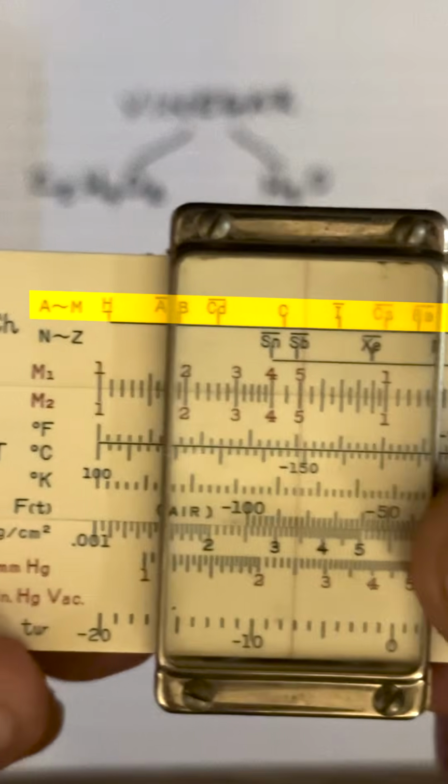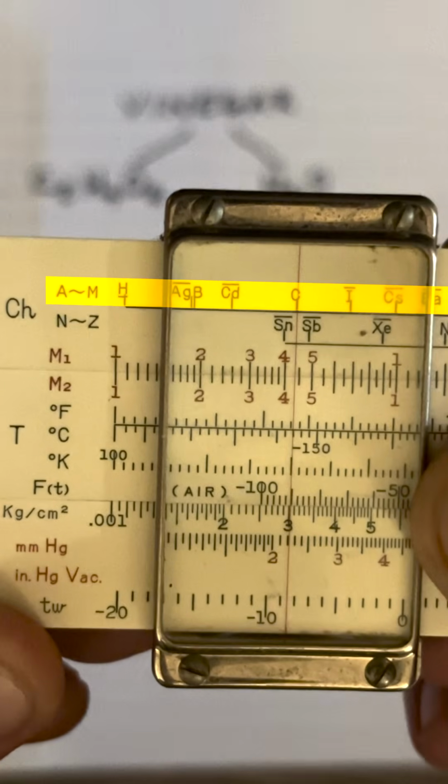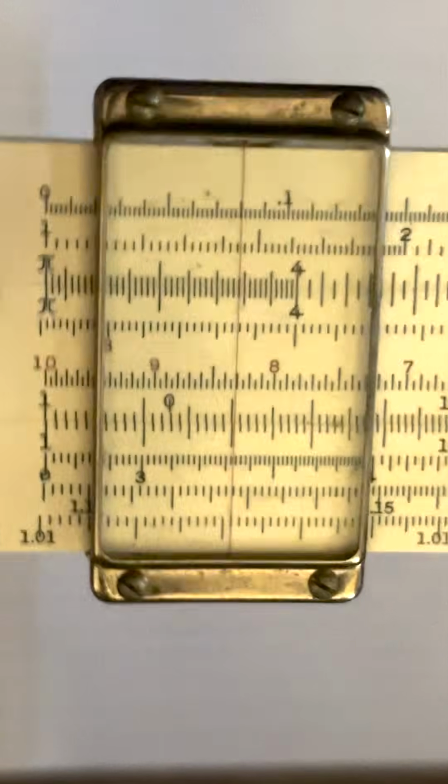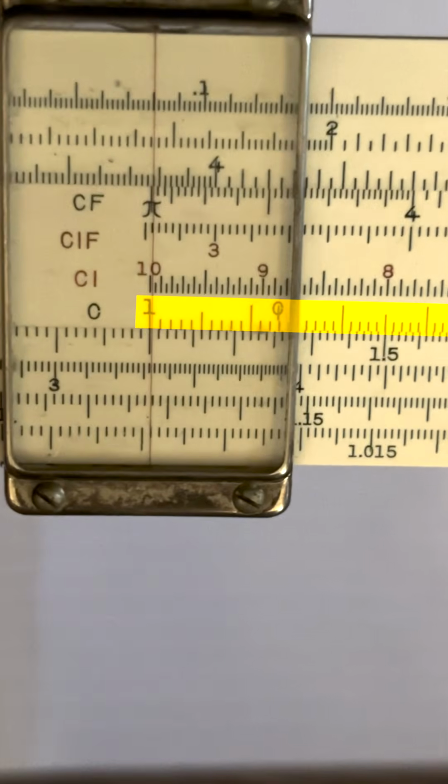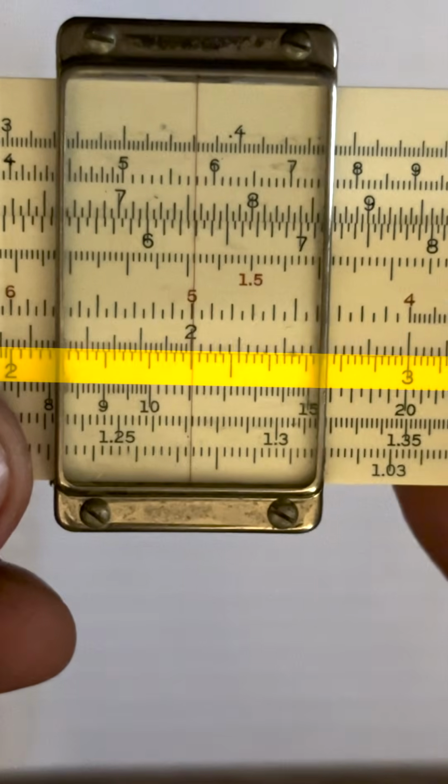So we'll start with acetic acid. We're going to go to that chemical scale and we're going to go to carbon, and we'll flip over, and that's going to give us 12.01. If we set the left index and multiply that by 2, that's going to be a little over 24.